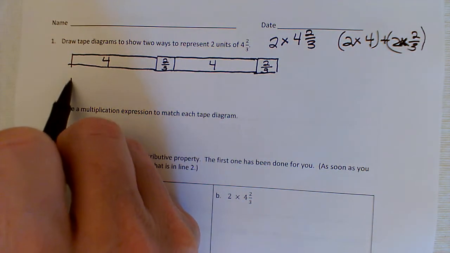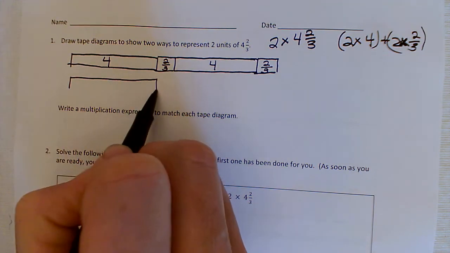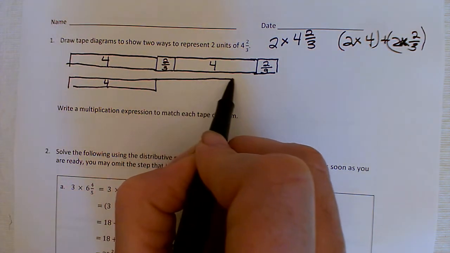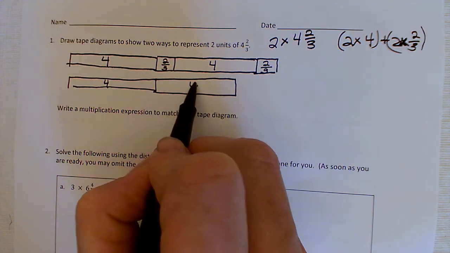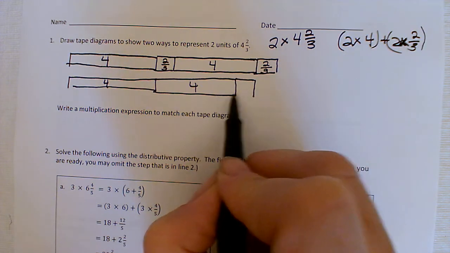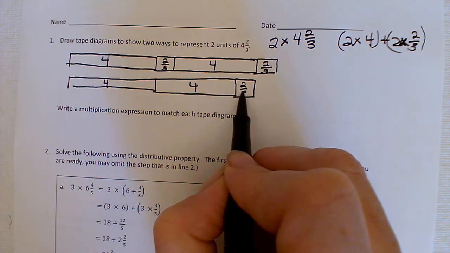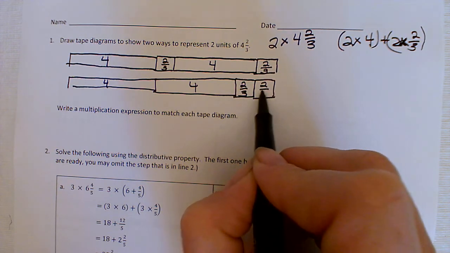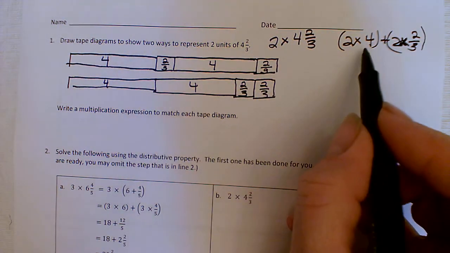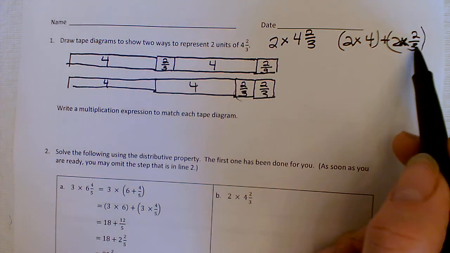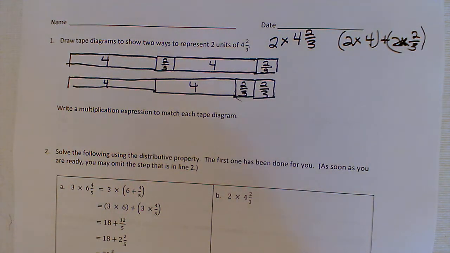To do that, I'm going to do the same thing first. I'm going to have my 4. And then I'm going to put this 4 next to it. So now I have my 2 4s. I have 4 2 times. And then I'm going to put my 2/3 once, so that's this 2/3. And then I'm going to put that 2/3. So I have 4 2 times, and I have 2/3 2 times. So that's modeling this. And wow, those are really awful drawings.